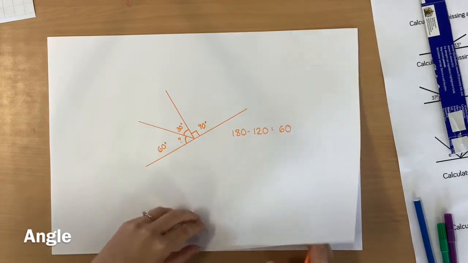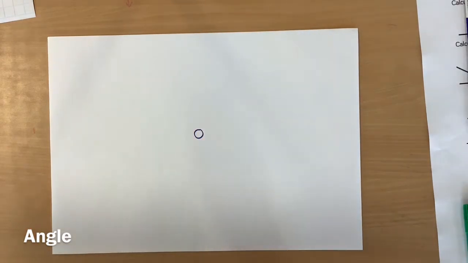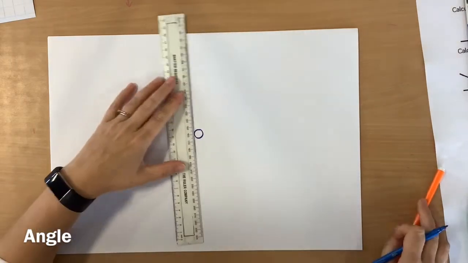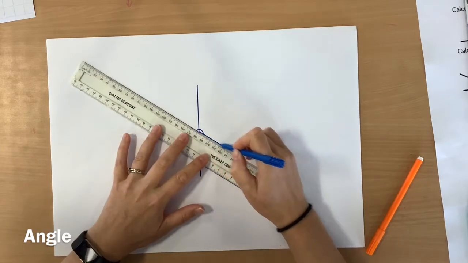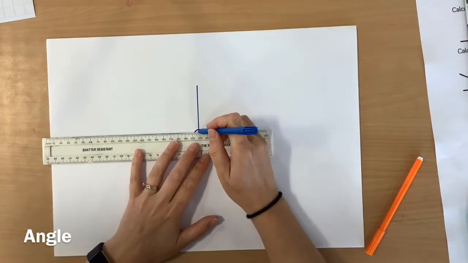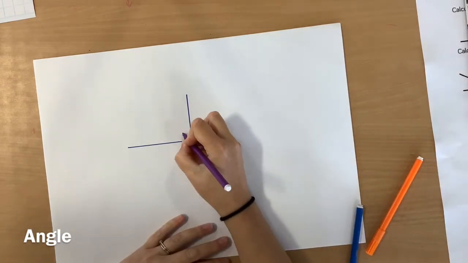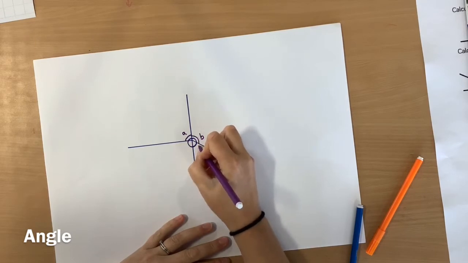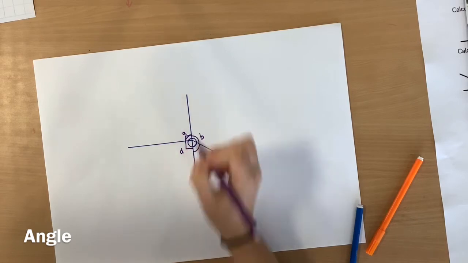A full turn is 360. So a circle has in it 360 degrees. If I now do this, all of these angles are going to add up as A, B, C and D. Oh, I think A probably should have been that as well.